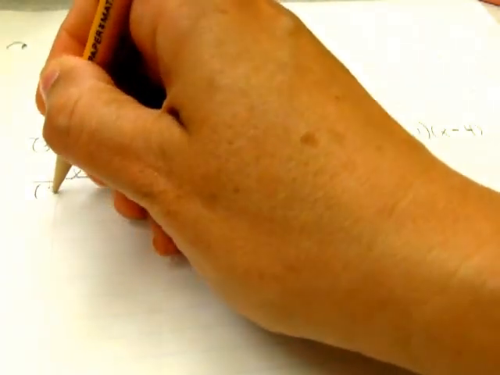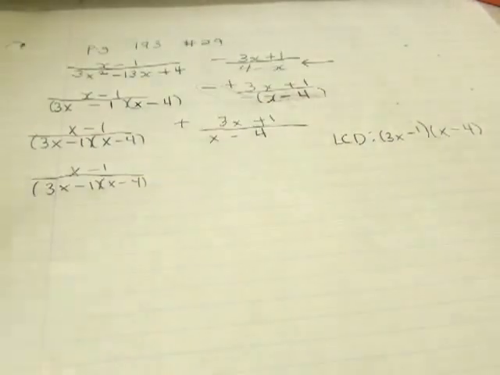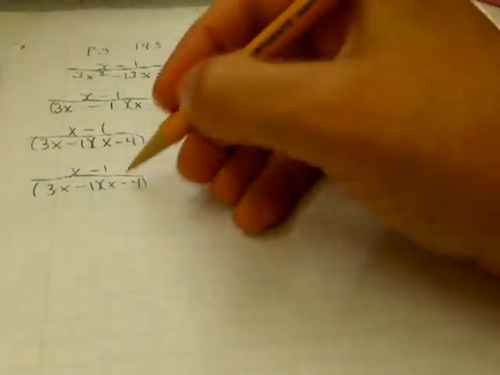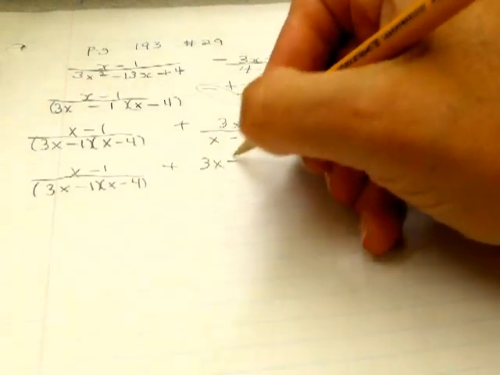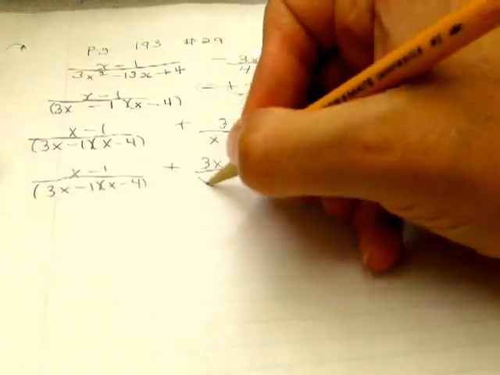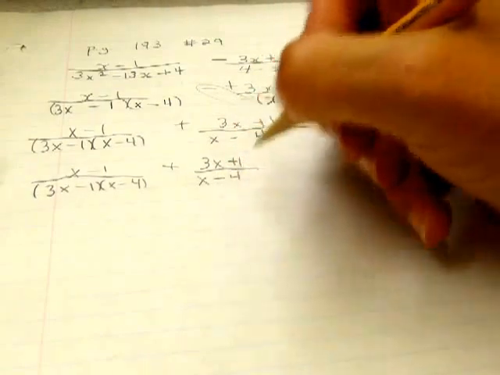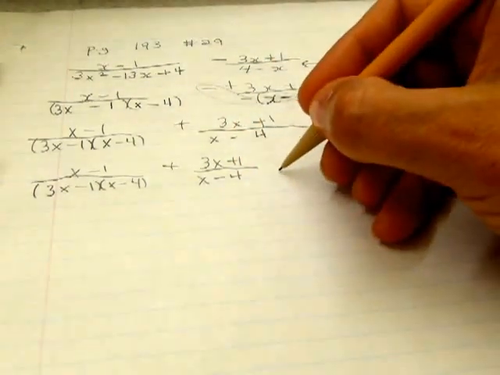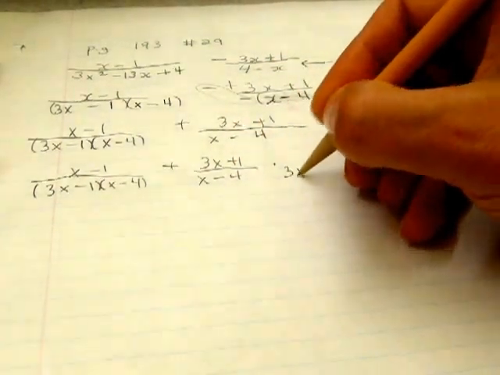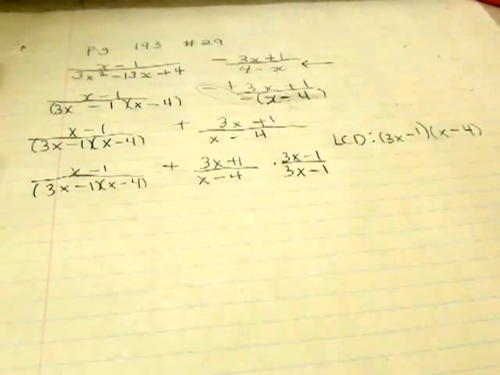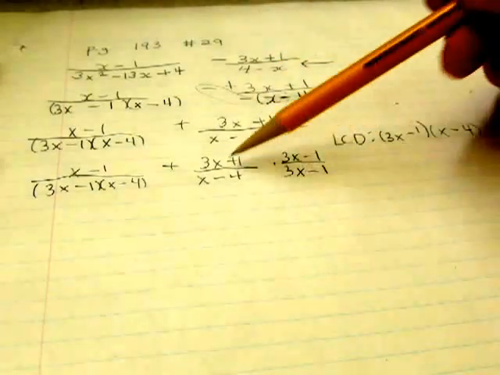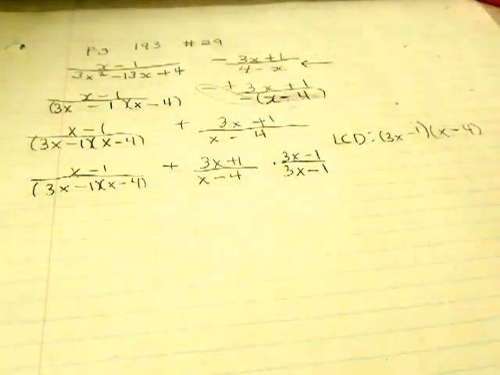Alright, so the first fraction already has the LCD, so I don't have to adjust anything in the numerator there or the denominator. The second fraction needs the 3x minus 1. So I'm going to multiply by 3x minus 1, and I have to do it in the numerator as well. So then when I multiply these together, I will have my LCD.